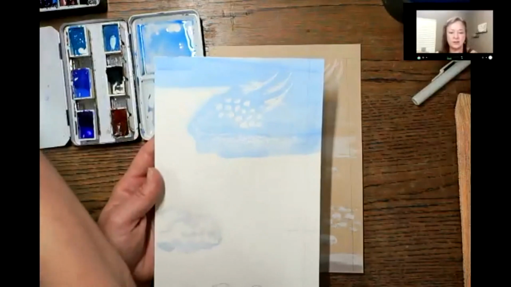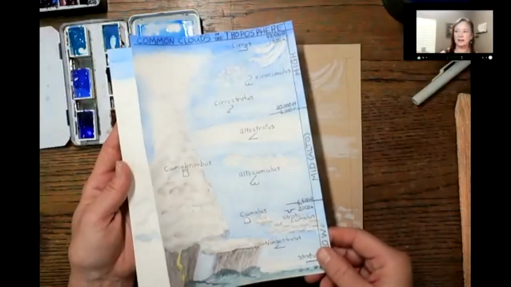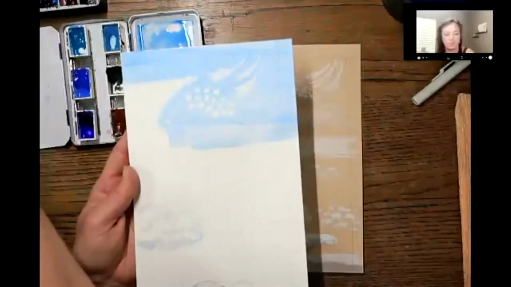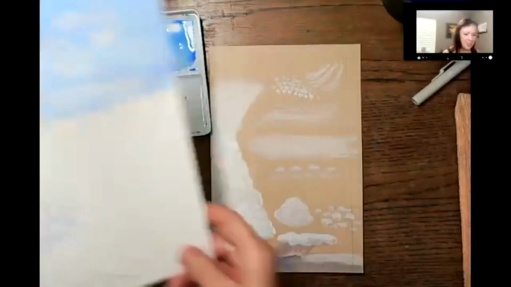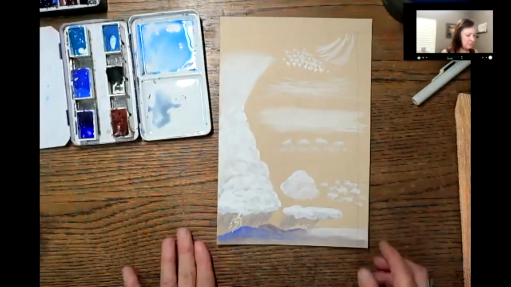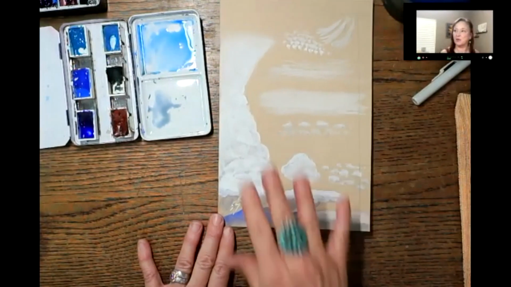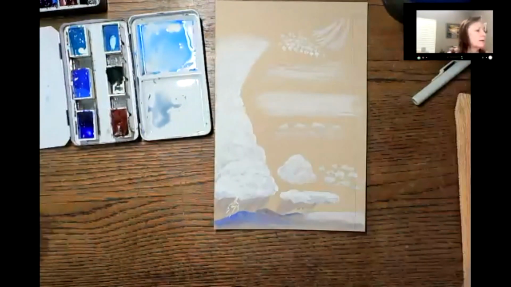It took me several tries to get this wash to where I liked it. So, this is definitely not super easy to do, but using gouache is much easier, and you can see how quickly you can get. Let me show you. Any questions so far?